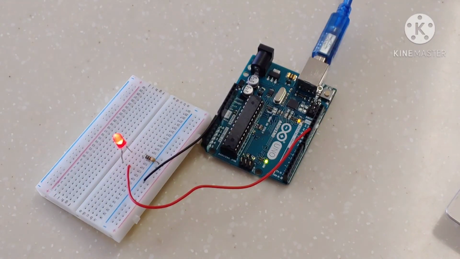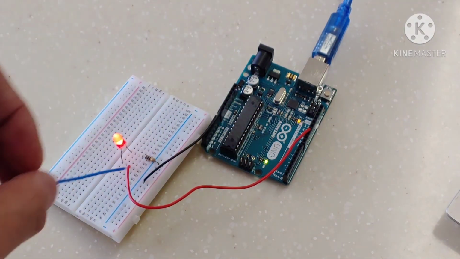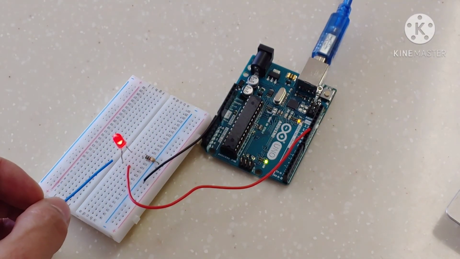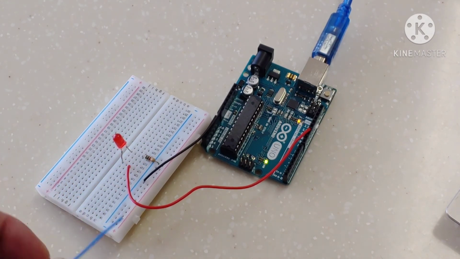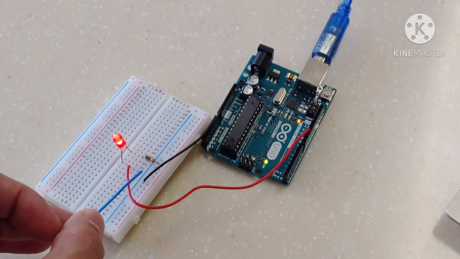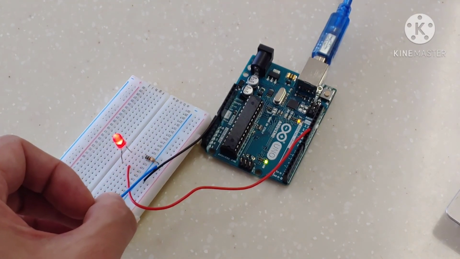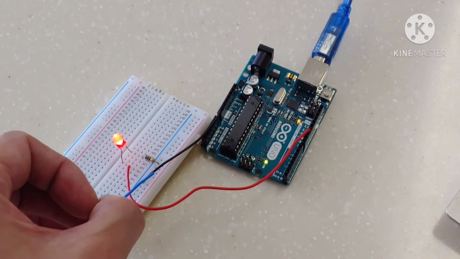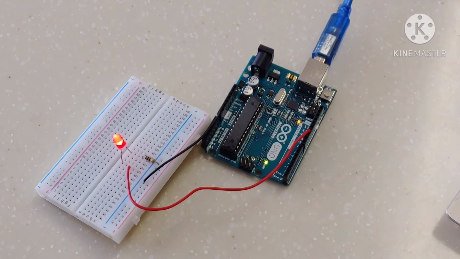So this is the output. I'm going to start with the output for experiment number 2. We are not going to change the circuit layout. We are still sticking with the LED. We are still sticking with the resistor. The long leg is still going into pin 11, and at the end, the short leg, which is connected to the resistor back down to the black wire, is going into the ground. So that has not changed at all.